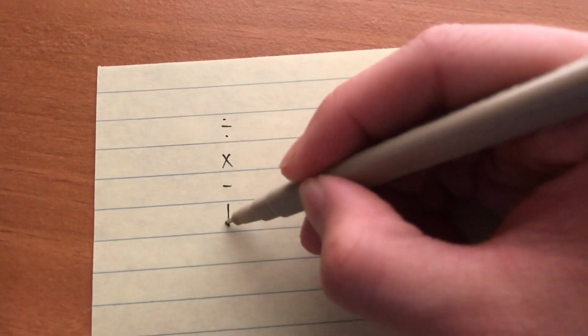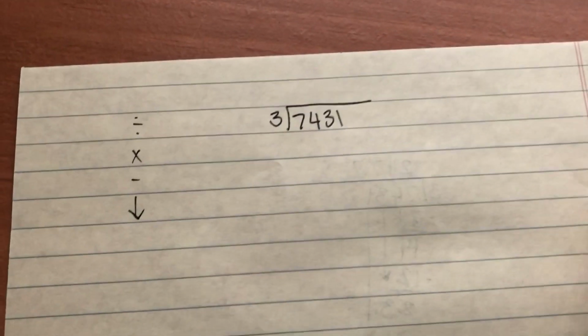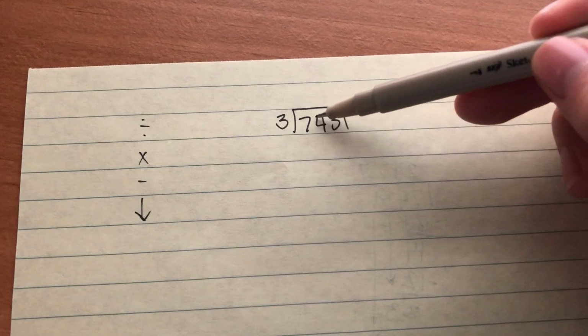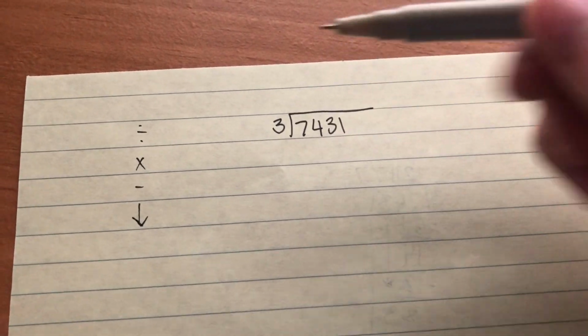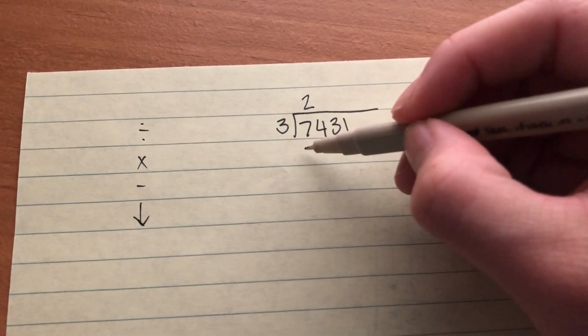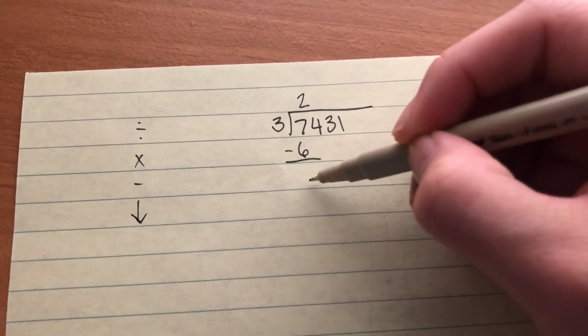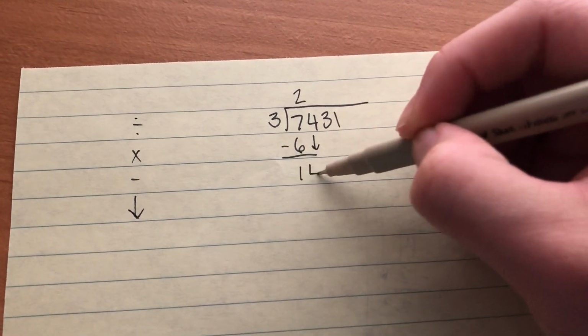All right, remember our order is divide, multiply, subtract, and then bring down. Okay, so first we're going to divide. What is 7 divided by 3? 2. Now we're going to multiply. 2 times 3 is 6. Now we're going to subtract. 7 minus 6 is 1. And then we're going to bring down this 4.